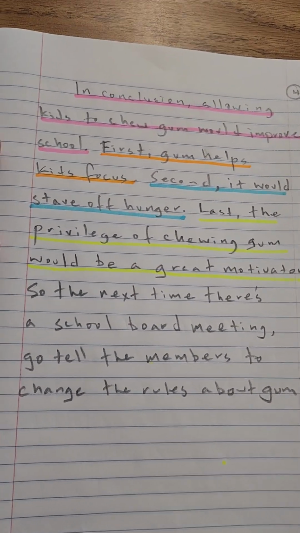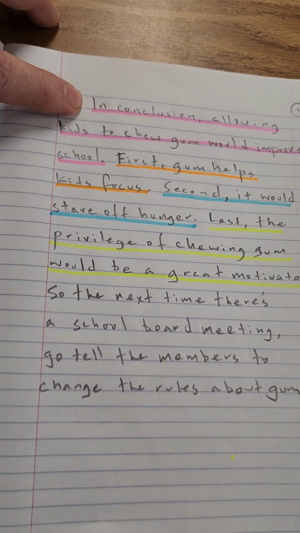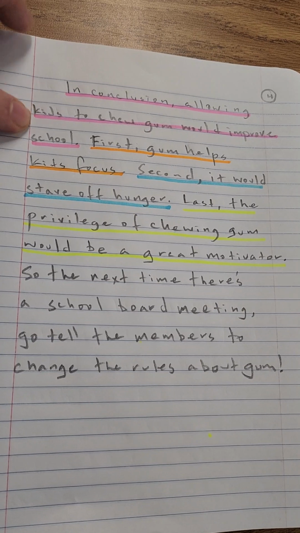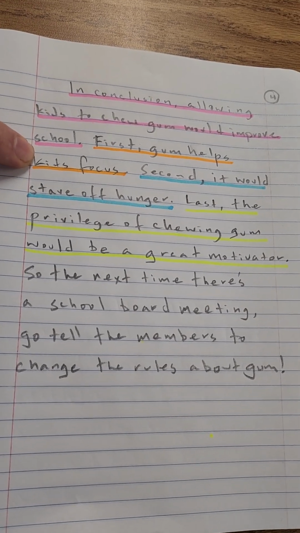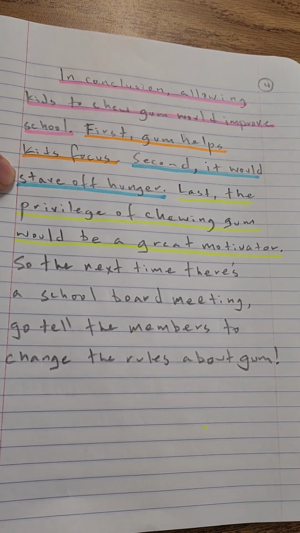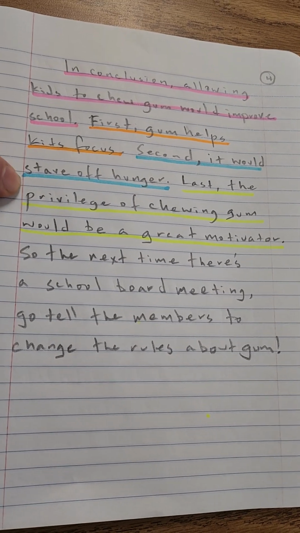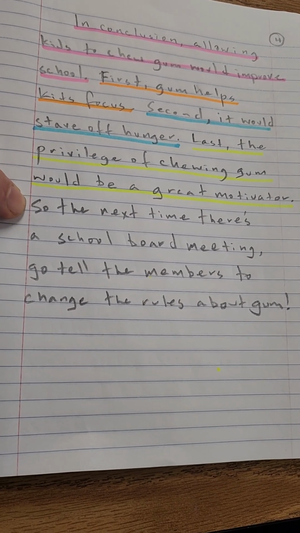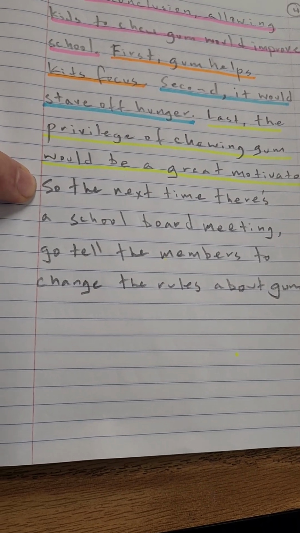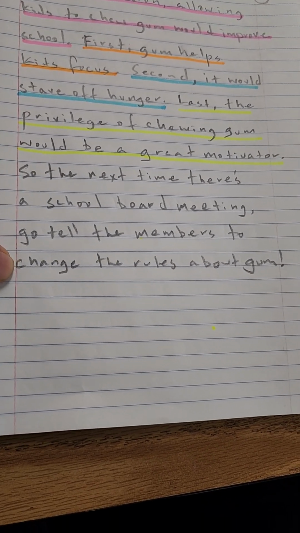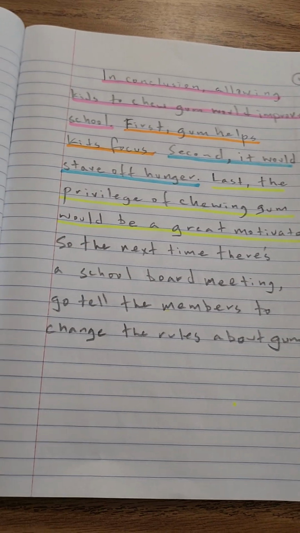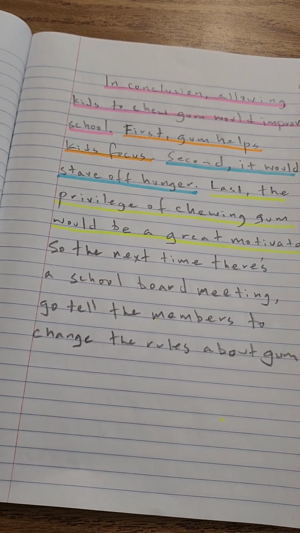Concluding paragraph. Paragraph number 5. Here's the restatement of my thesis. In conclusion, allowing kids to chew gum would improve school. First, gum helps kids focus. Second, it would stave off hunger. Last, the privilege of chewing gum would be a great motivator. So the next time there's a school board meeting, go tell the members to change the rules about gum. That's my clincher, my call to action. And that's it.